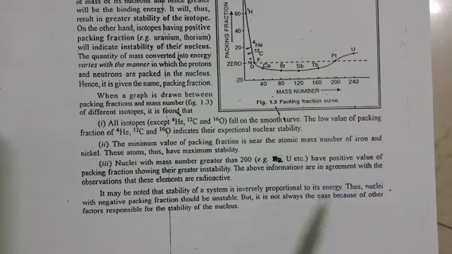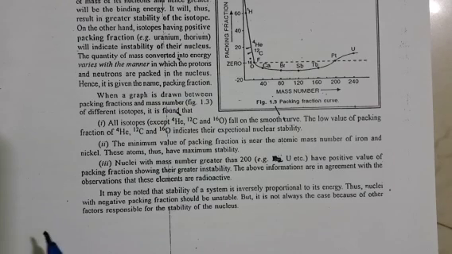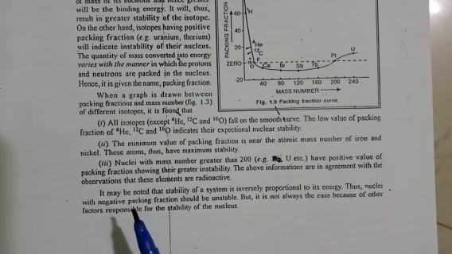It may also be noted that the stability of a system is inversely proportional to its energy. Thus the nuclei with a negative packing fraction should be stable, and those with a positive one unstable, but this is not always the case, because other factors are also responsible for the stability of the nucleus.